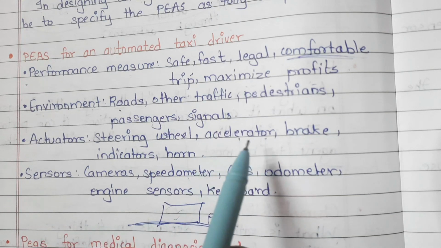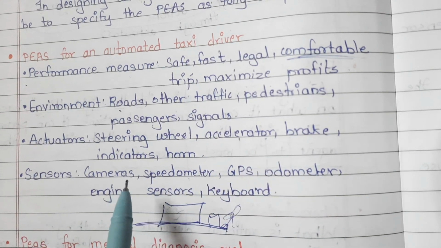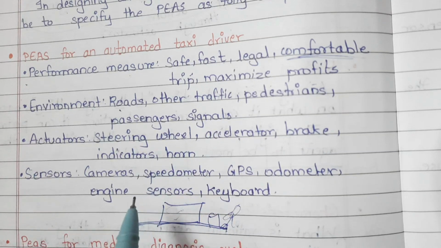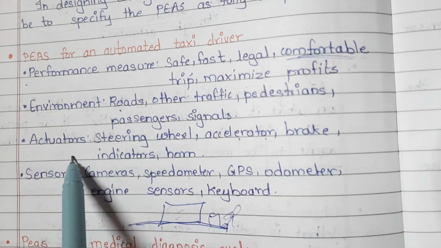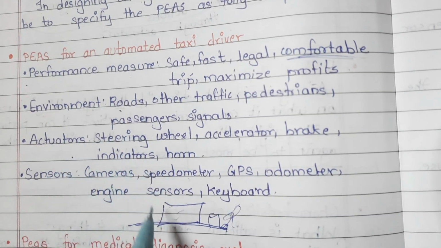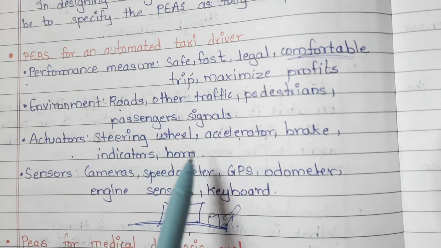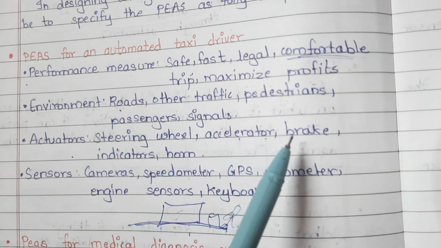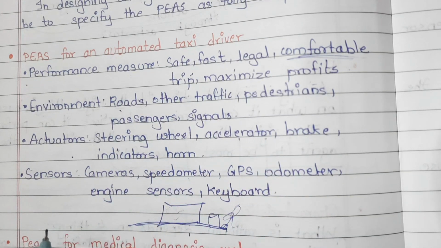Then come the actuators. Steering wheel, accelerator, brake, indicators, horn, these are the actuators. Means whenever the sensors sense anything, the taxi driver acts upon it through actuators. So what are the actuators? The steering wheel of the taxi, accelerator, brake, indicators, horn, etc.